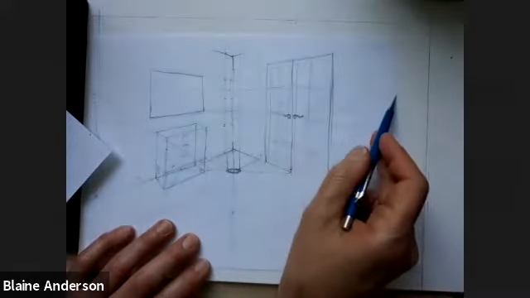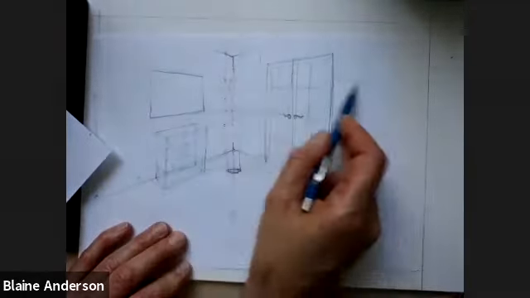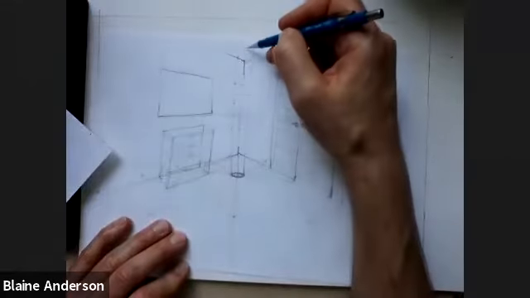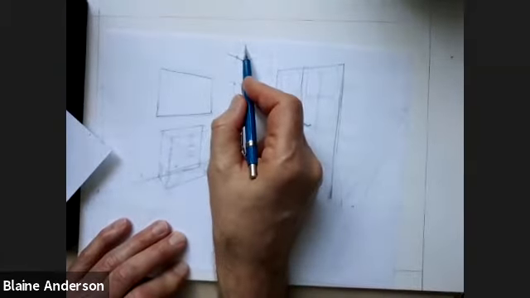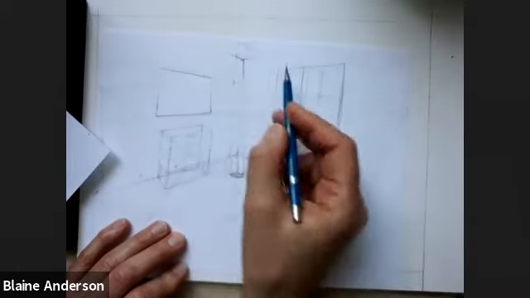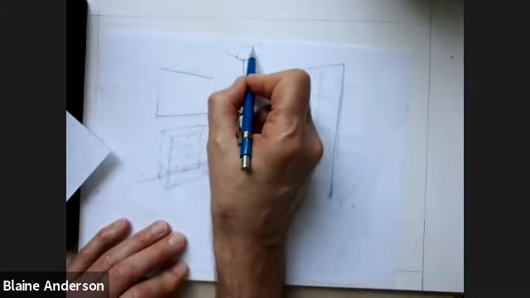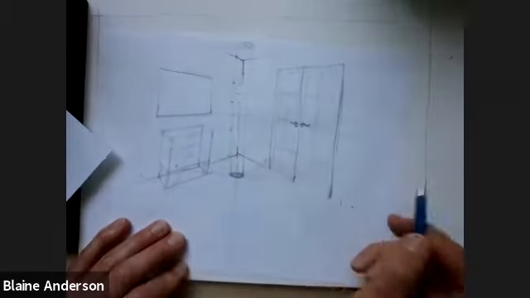Then I'm walking away from vanishing point right into the room. And when I get to the center line of this column, that tells me where that's supposed to be. So I draw a horizontal line there, and I put the ellipse up the top on that.